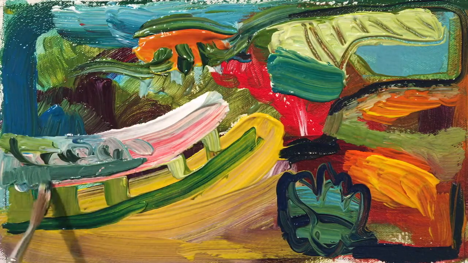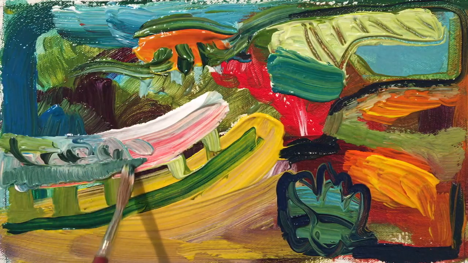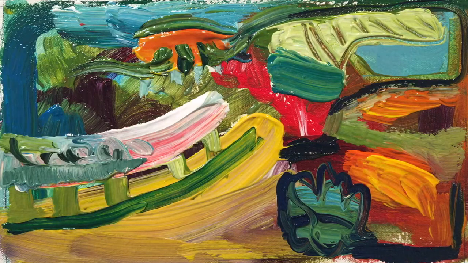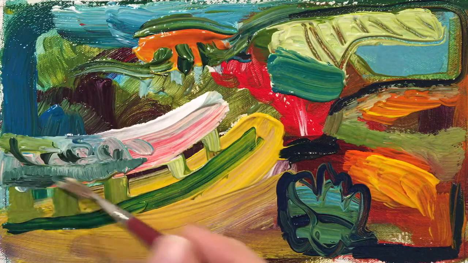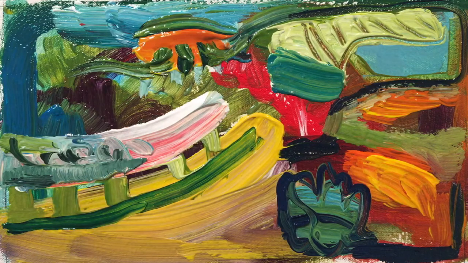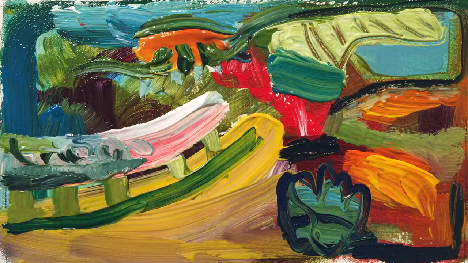That consistency of time in a painting can have some strengths, but it can also sometimes deaden. I've had a lot of paintings that have felt dead to me because I overworked them, spent too much time on them.